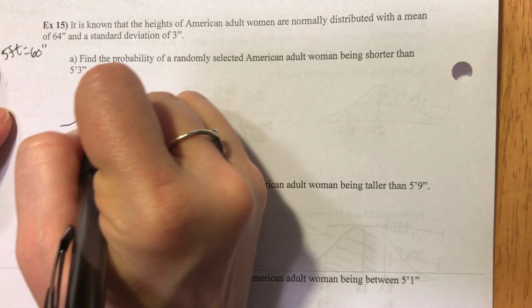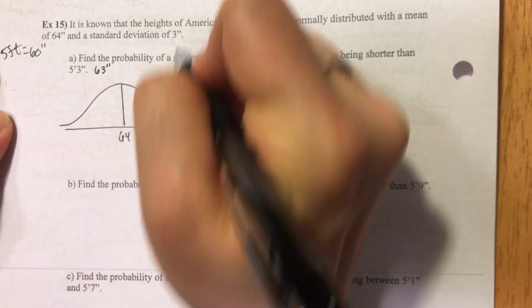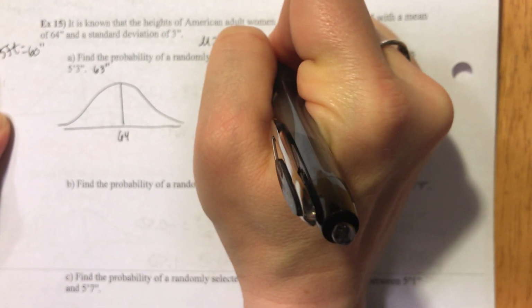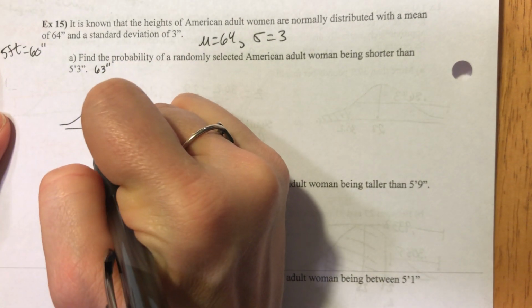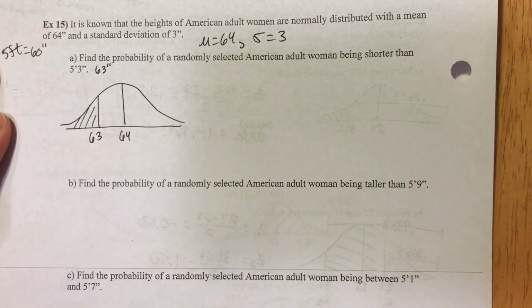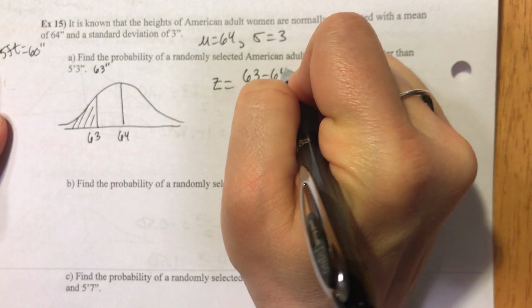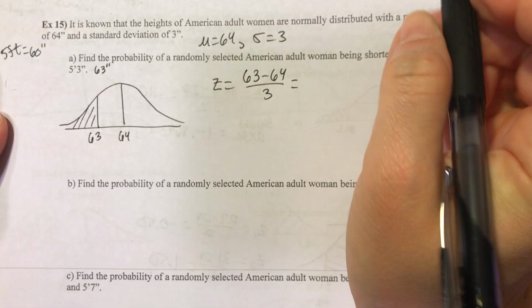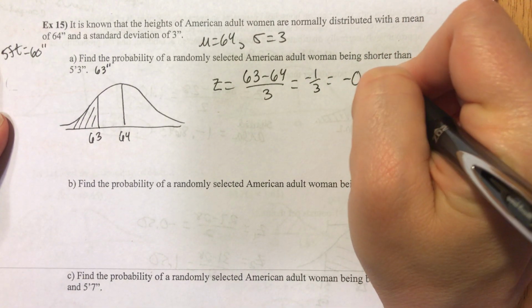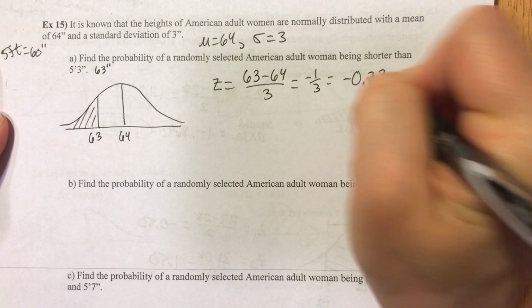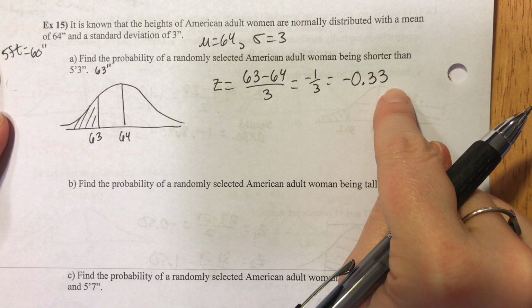So you're going to have your curve, right? The mean is 64, standard deviation equal to 3. We want shorter than 63 inches, so we've got this here. All right. Z equals x minus mu over sigma, which is negative 1/3. So this is that spot that I was telling you about. This one is negative 0.3 repeating. So we would have negative 0.33 and stop because z-scores round to 2 decimal places.